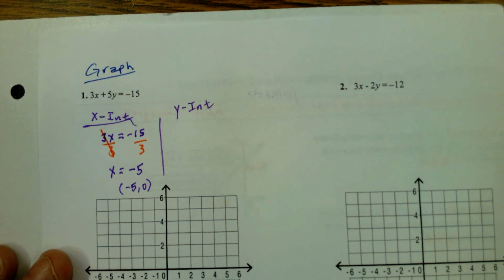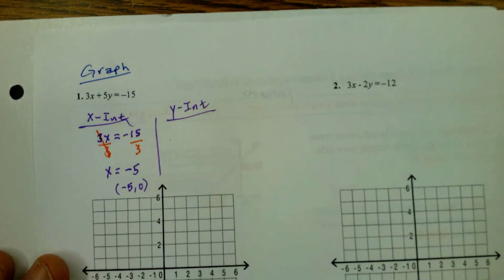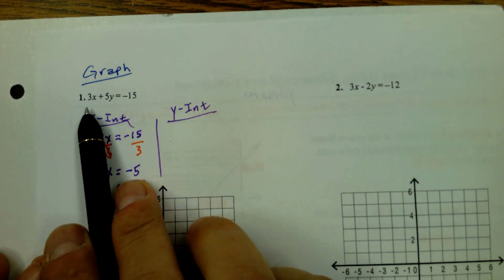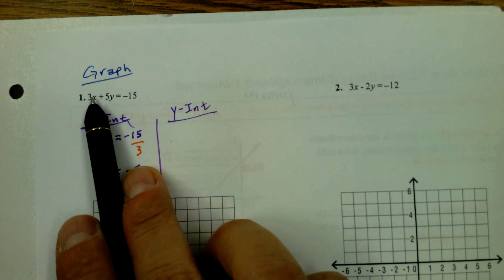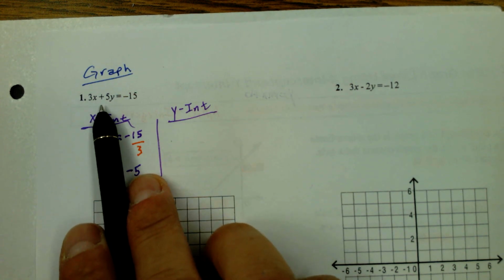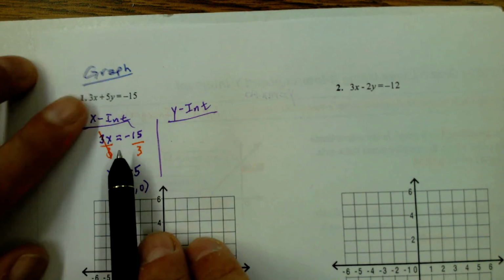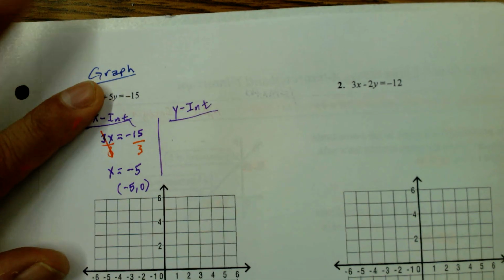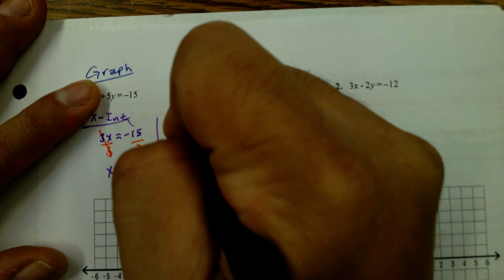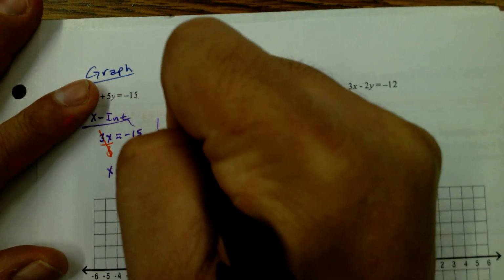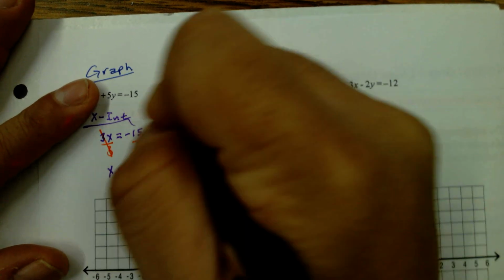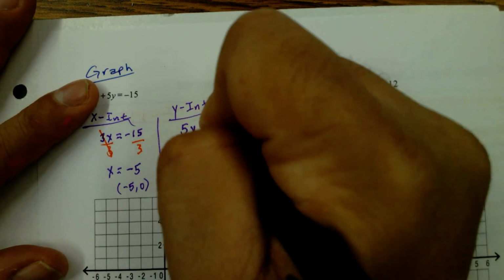And we're going to cover up again. Basically what we're going to do is use the fact that on the y-intercept, x equals 0. What's 3 times 0? 0. So that goes away. So you just cover up the x part, and you're left with 5 times y equals negative 15. That's our new equation.